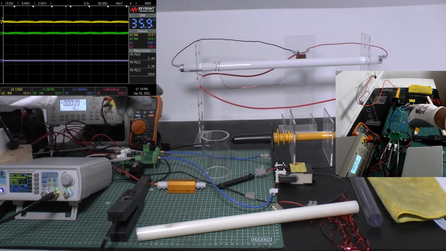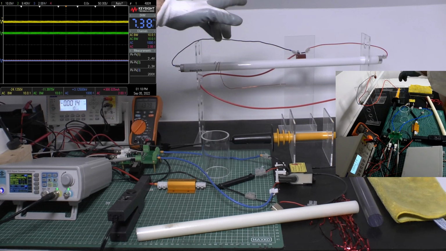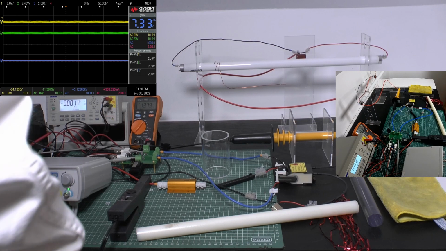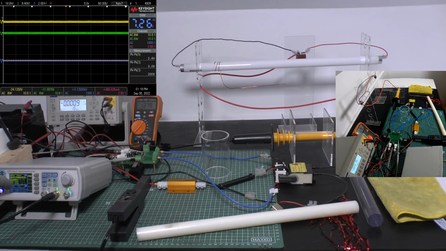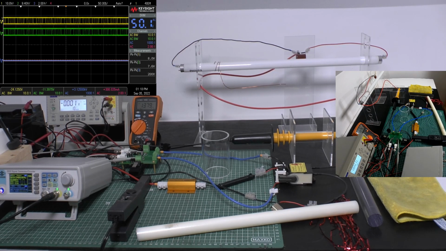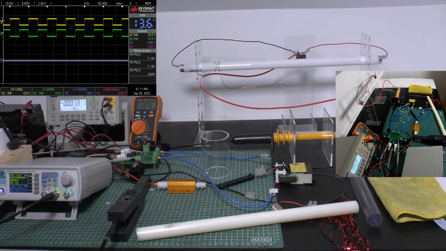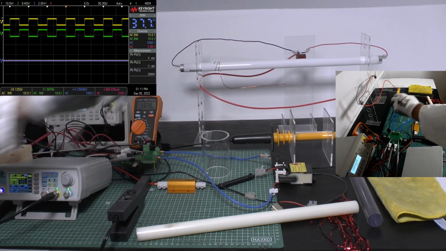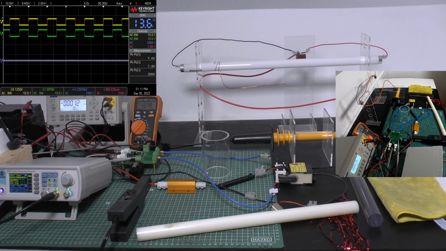So we have 100 millijoule on the capacitor, and on the signal generator we have set it to 13,400 hertz. If I start the signal up, you see both signals on the system, and they're running quite nicely. The current probe is at 13.79 volt. It might flash now. Let's see if it works. It did flash once.